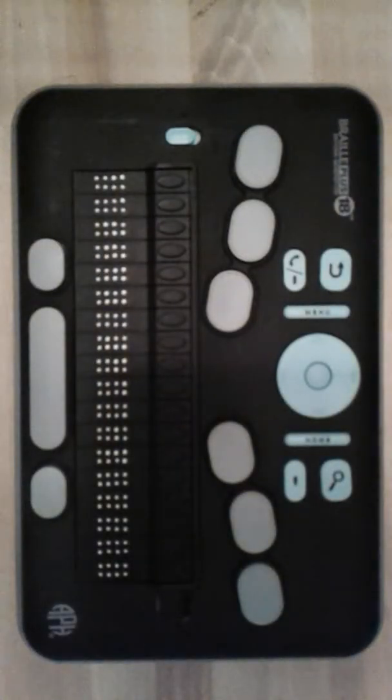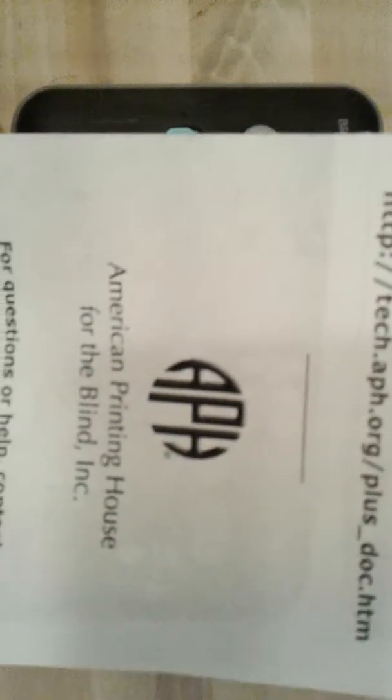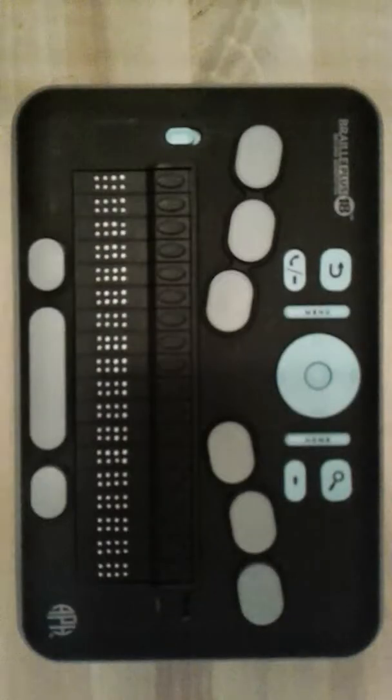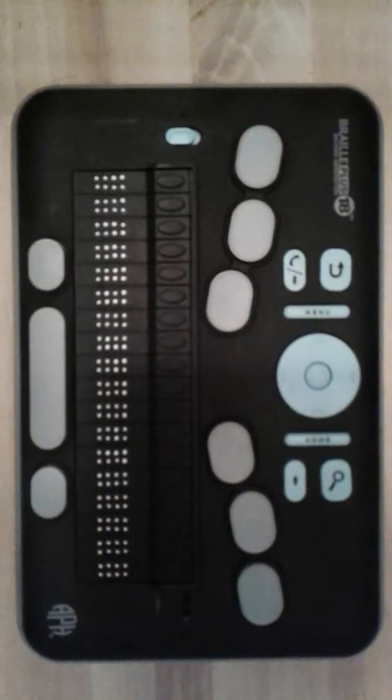Okay, and what I'm referencing here is, it comes with the little startup guide, which is nice. Pretty light. I wanted more details, so I actually went to this website here, and I was able to print out the user guide, which is much more detailed and really awesome.